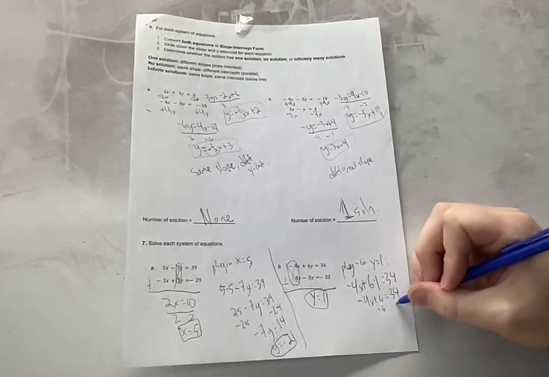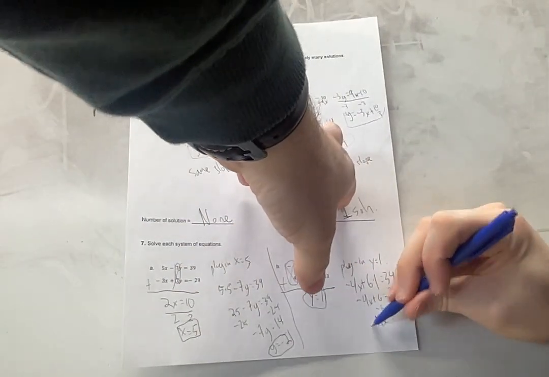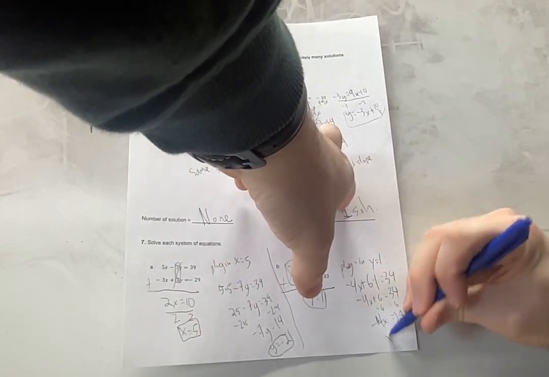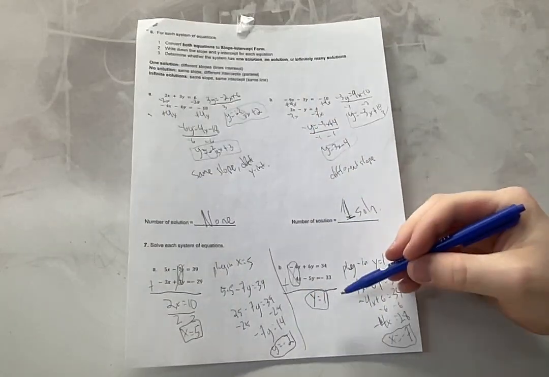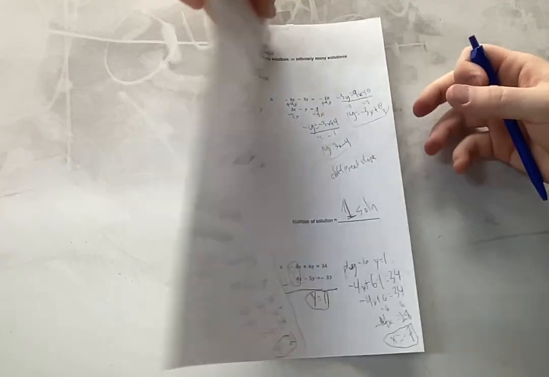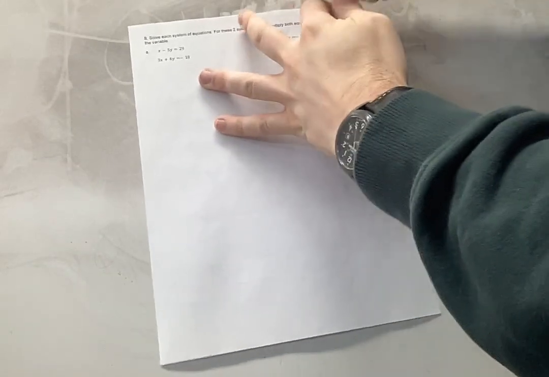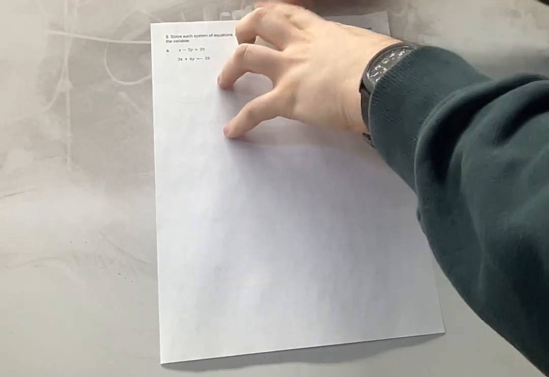We can subtract 6 from both sides. Negative 4x equals 28, and x would equal negative 7. So x equals negative 7, y equals 1. That would be that third page. Now go to our fourth and final page. Fourth and final page here.